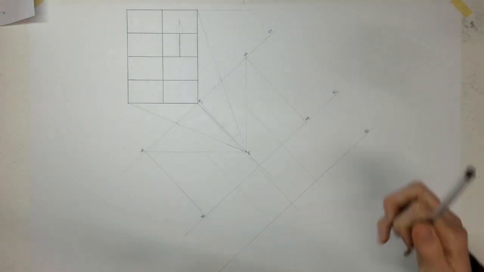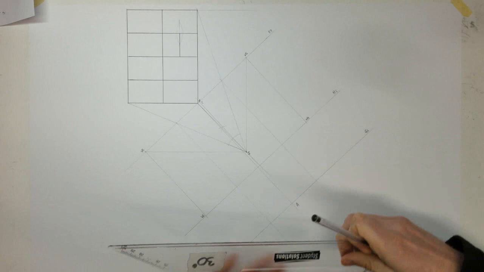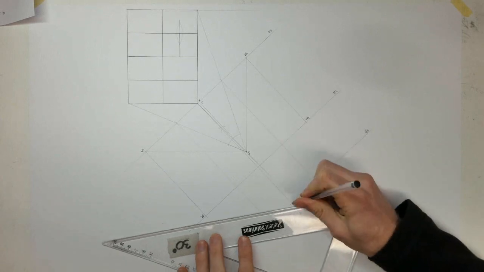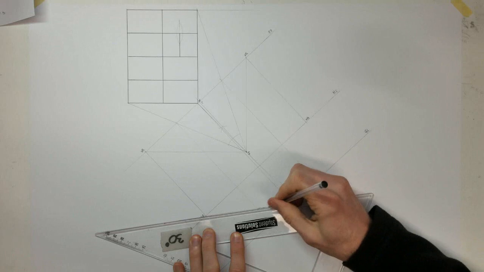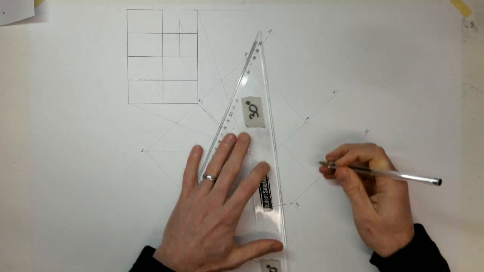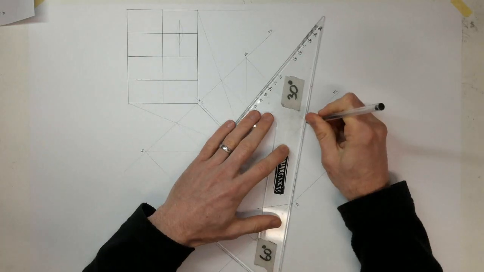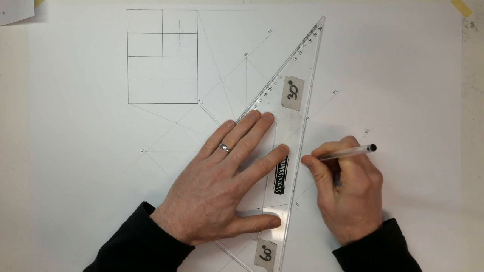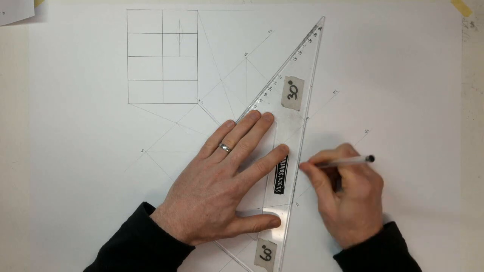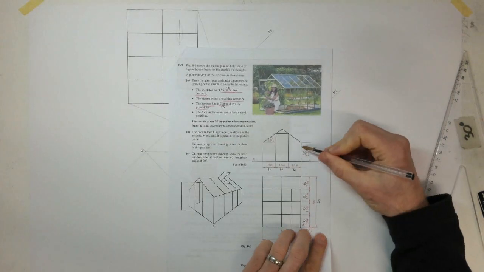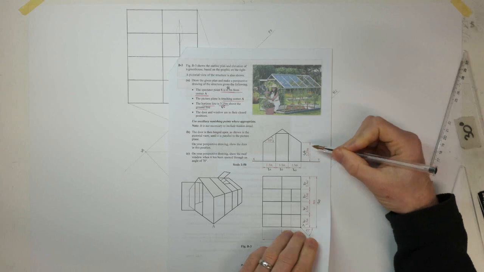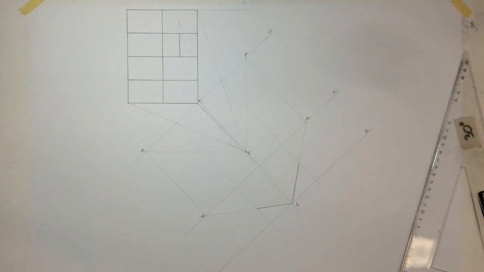Okay, so corner A, we're going to vanish back there, find the base of our greenhouse. Now we can measure the true height, which we can see of corner A is 2.25 meters or 45 millimeters.